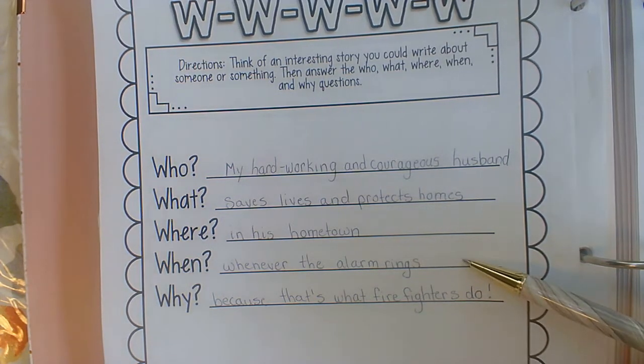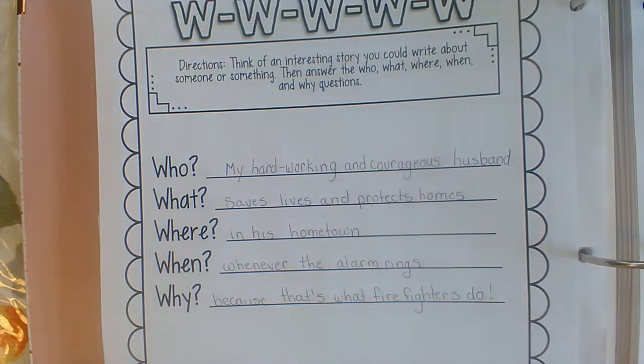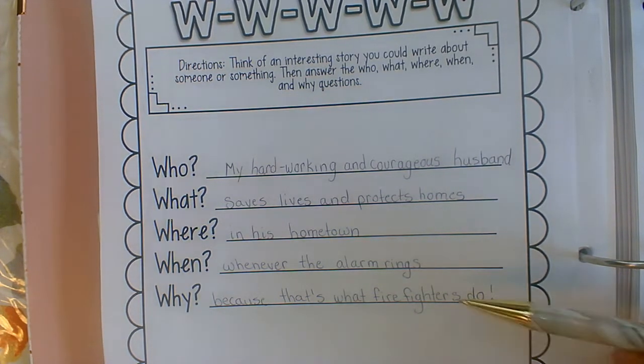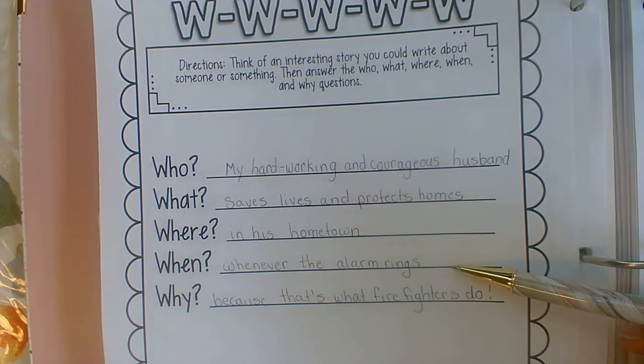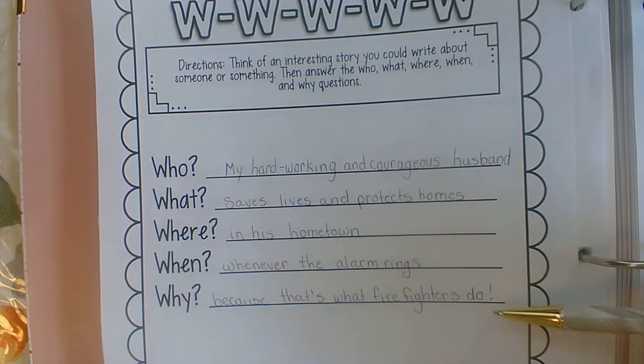And instead of just saying whenever there's a fire, I wanted to bring in another one of our senses, so hearing. And you think of fire alarms when you think of a fire, right? And so by saying whenever the alarm rings, that's when the firefighters jump to their jobs and jump into the fire truck and off they go. So I like how that one turned out.